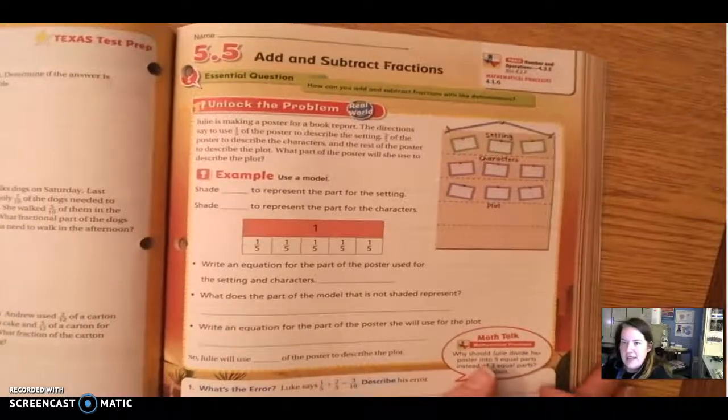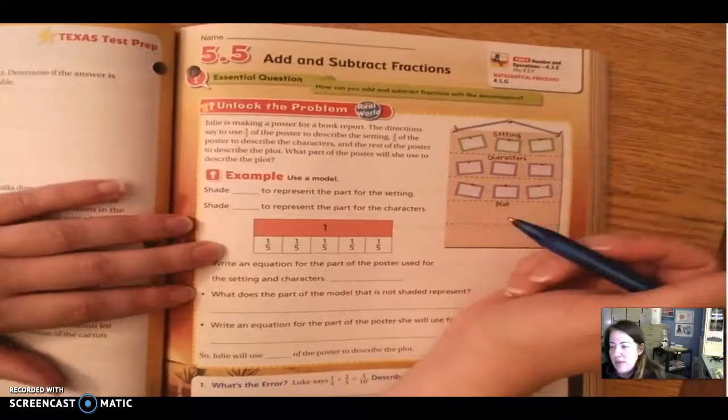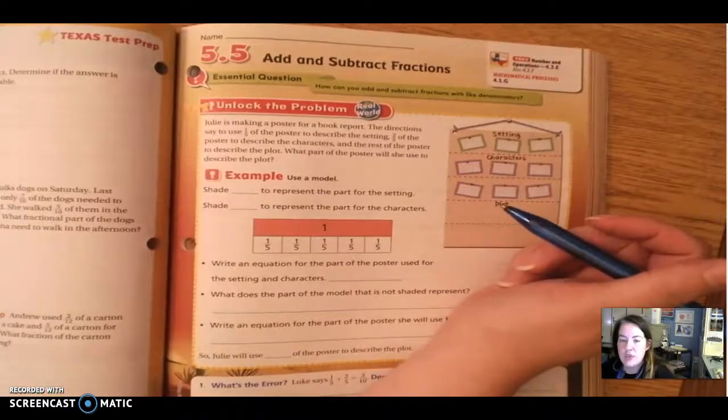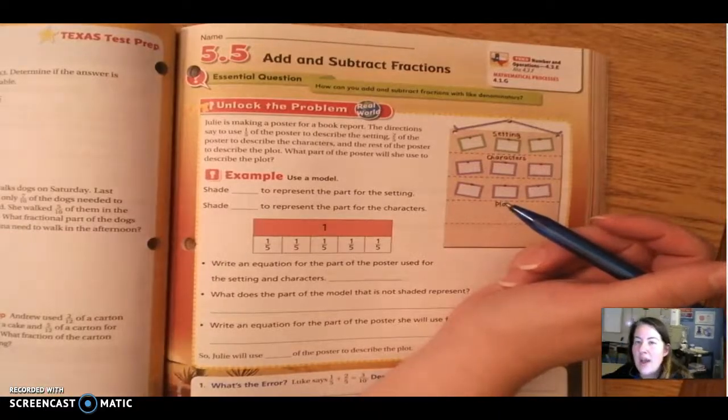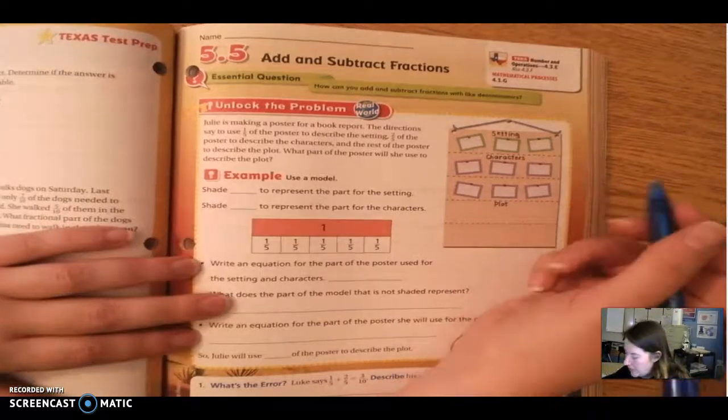All right, hey guys, let's take a look at module 5.5. We're going to be adding and subtracting fractions. I do want you to remember and try to think reasonably as we add these, like we did yesterday, okay?